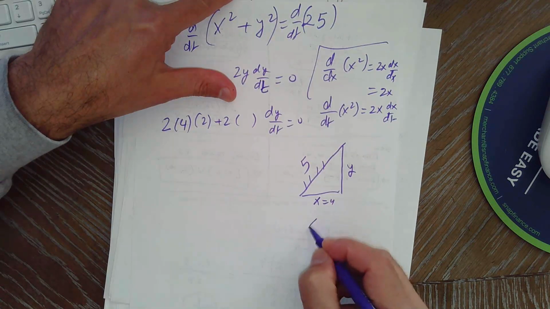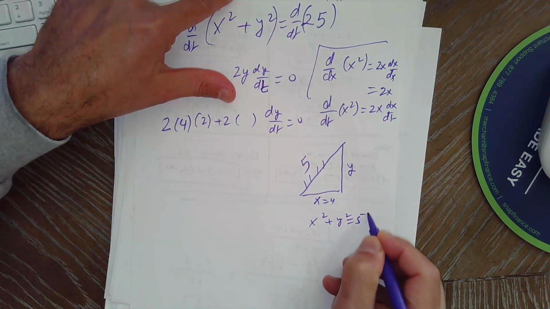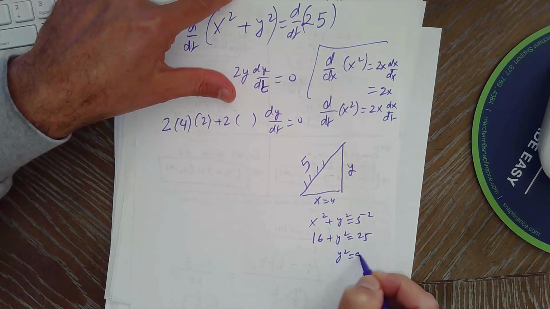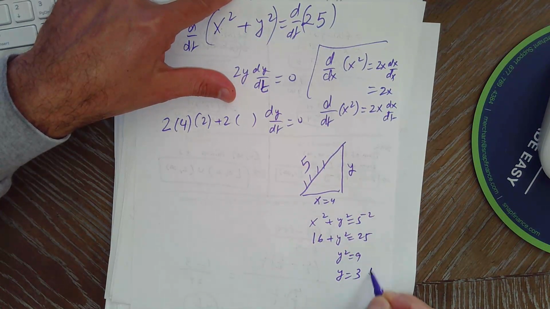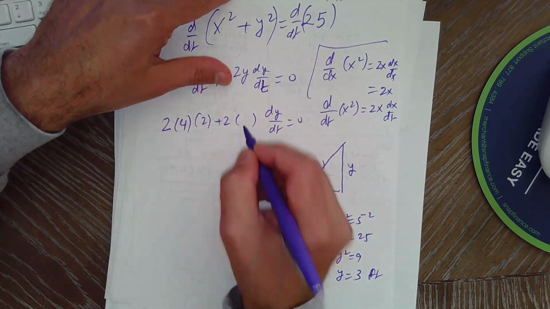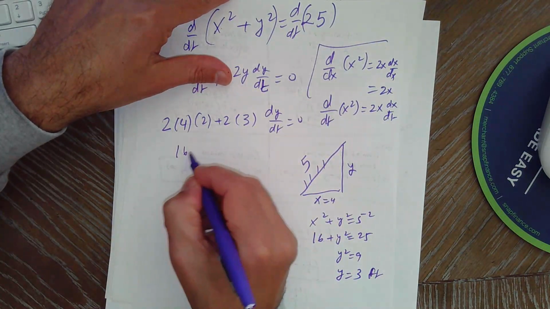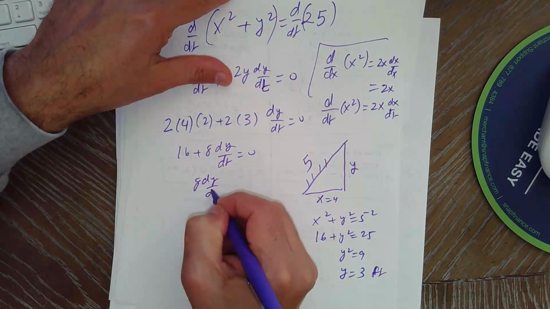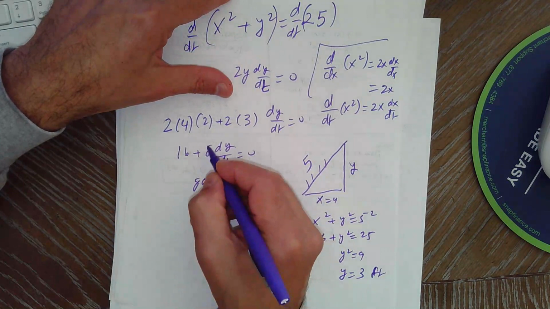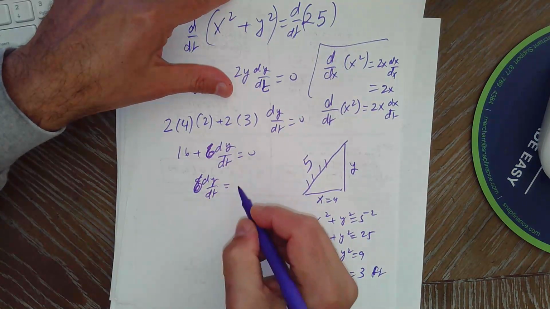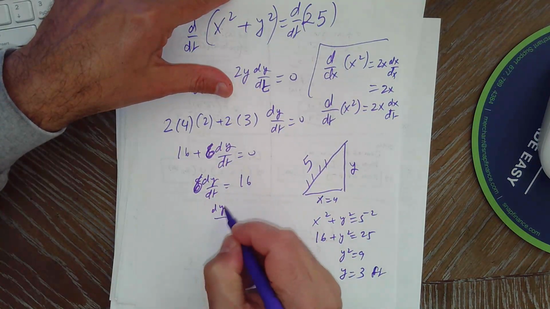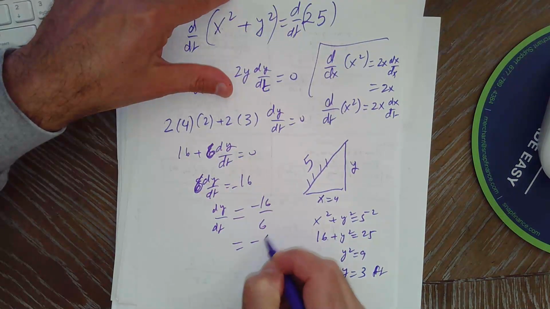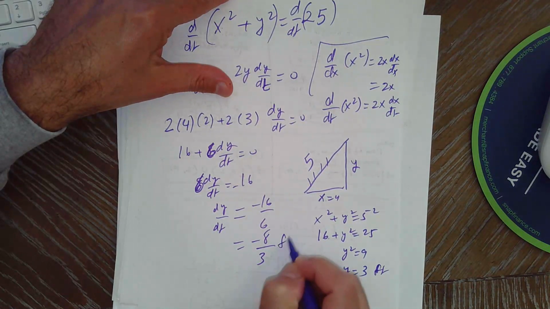So if we do the Pythagorean theorem, x squared plus y squared equals 5 squared: 16 plus y squared equals 25. y squared is 9. So right when x is 4, y is 3 feet. So that's 16 plus 6 dy by dt is 0. I'm sorry, it's not 8, it's 6, 2 times 3 is 6. So dy by dt is negative 16 over 6, which is negative 8 over 3 feet per second.